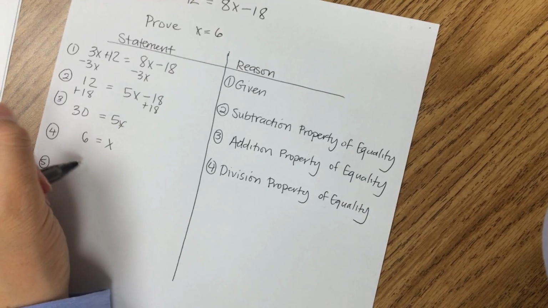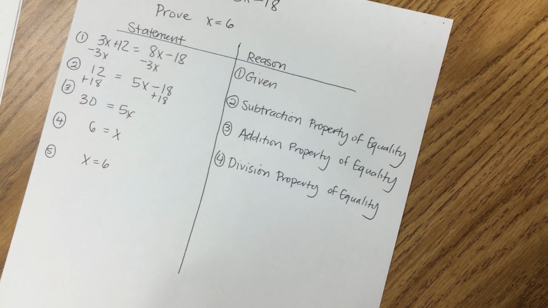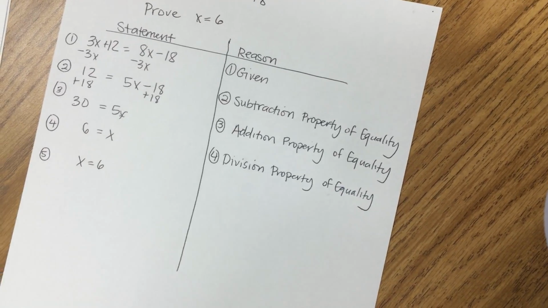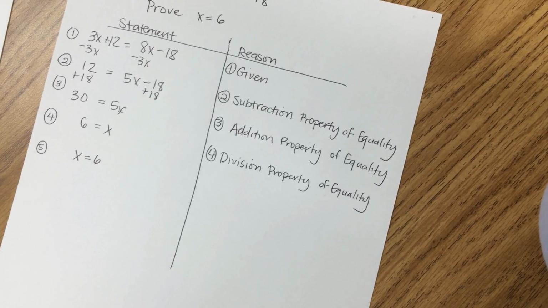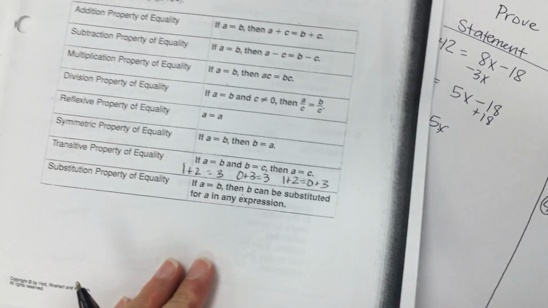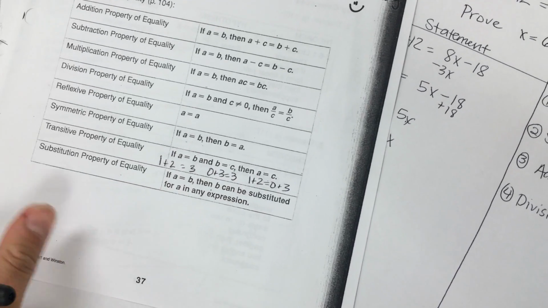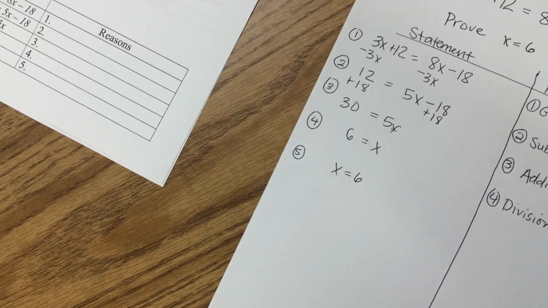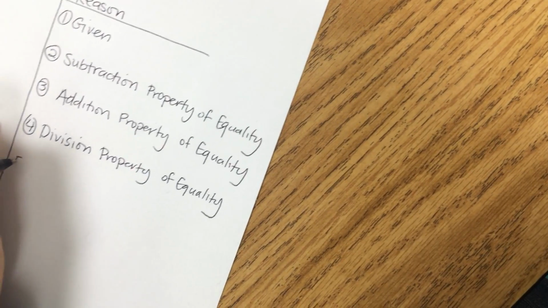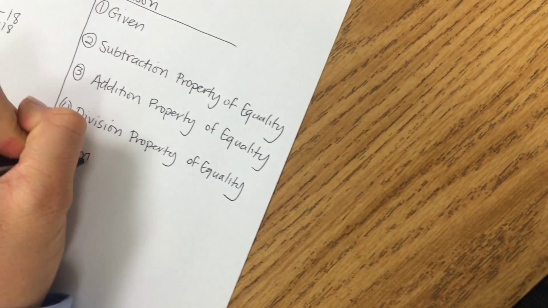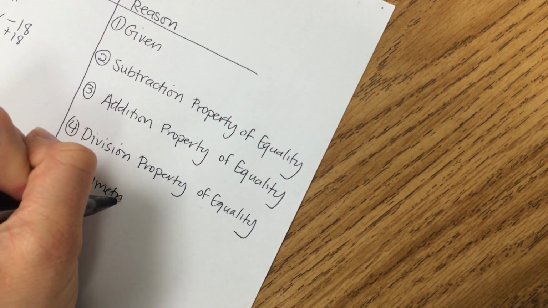And the last step is saying that x equals 6. We're basically just writing it the same way. And this might be a reason that you're not quite sure of. So you can go back over here to your packet and see if A equals B and B equals A. That is the symmetric property of equality. So I can say that by the symmetric property of equality.